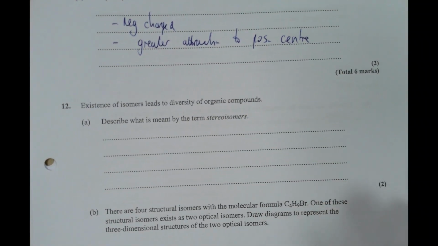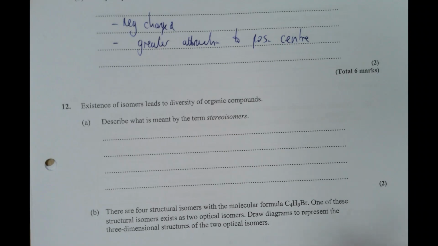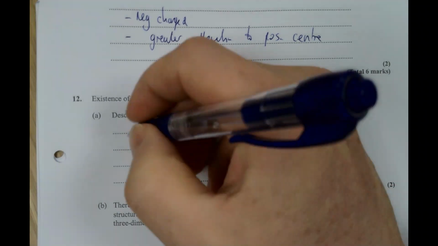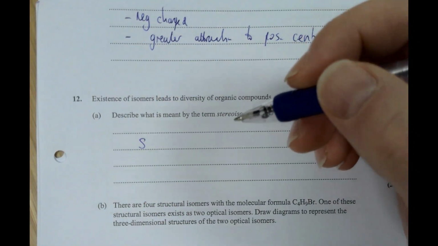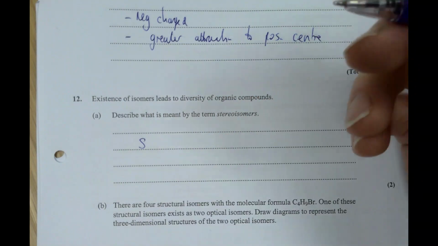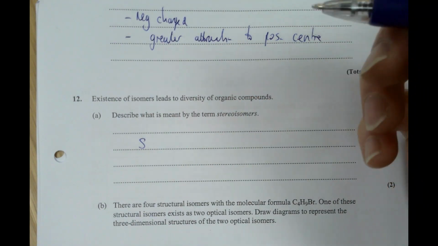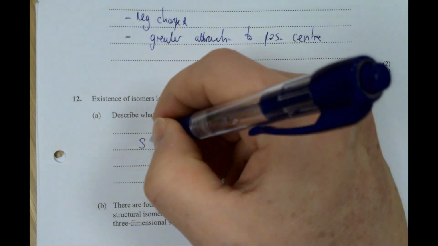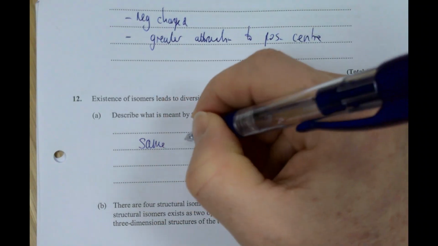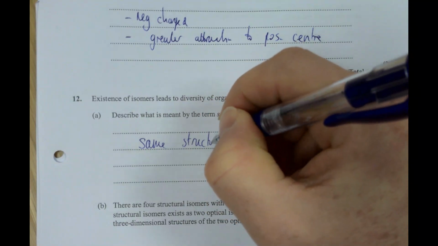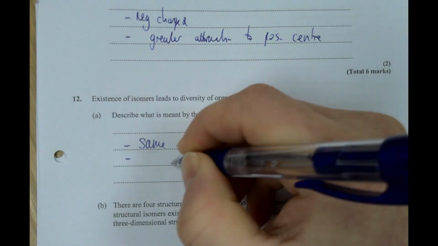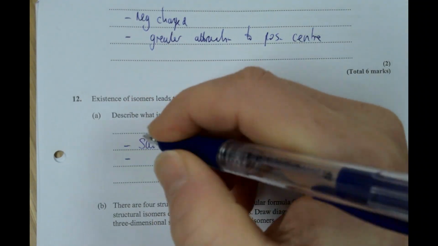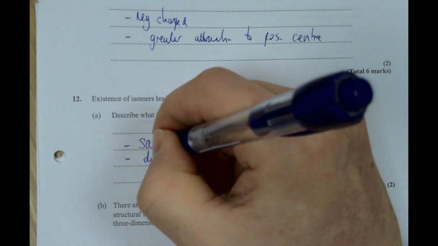Stereoisomers. I was very picky about this one. You must say same structural formula. Structural formula is same molecular formula but different structure, different arrangement of atoms if you like. But stereoisomer is same structural formula for 1 mark, and then the second mark is different spatial arrangement or different arrangement in space.